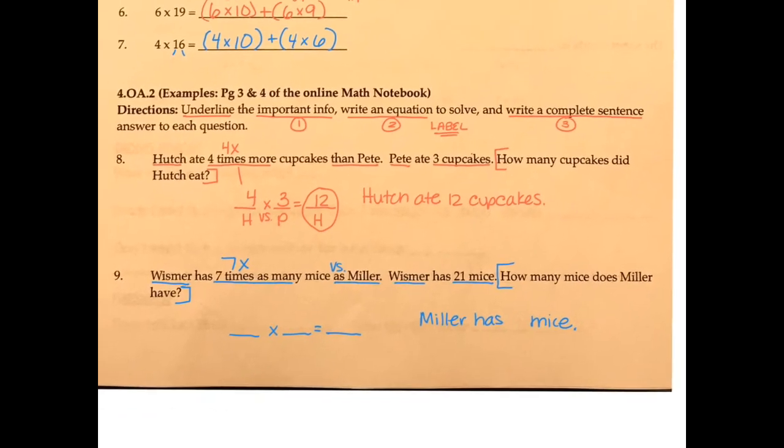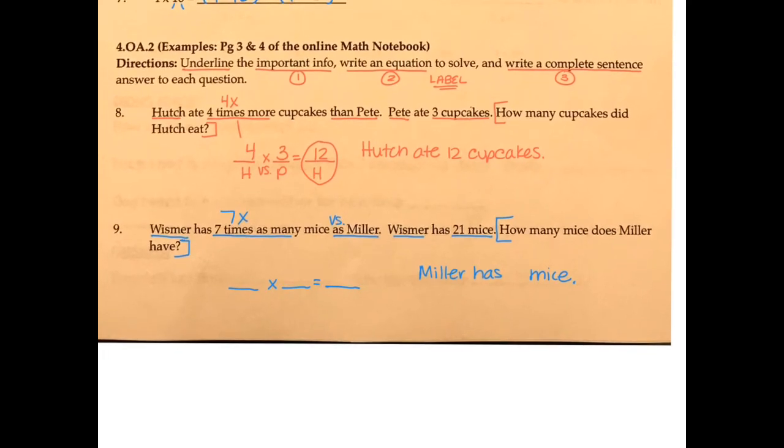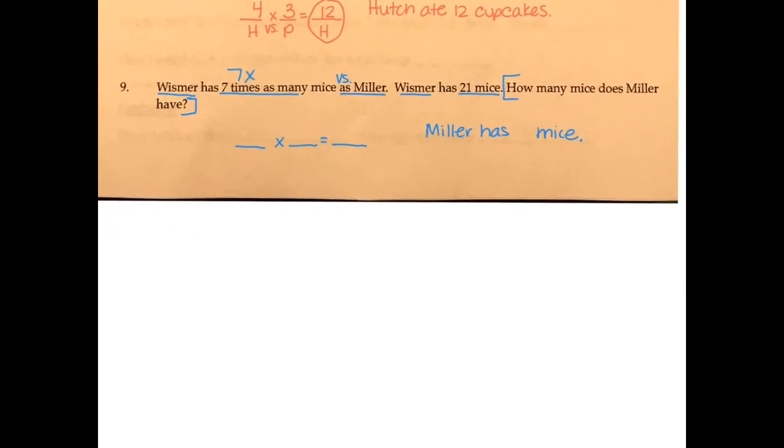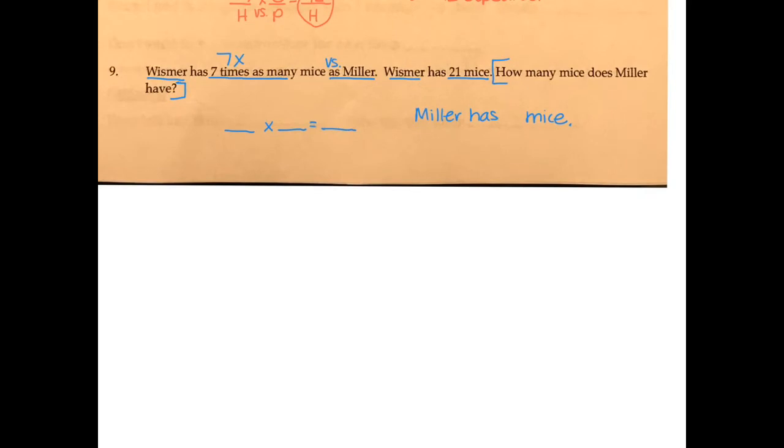All right, moving down, you can see our examples here. We need to be underlining important info, writing the equation, and labeling underneath, like Hutch, Pete, Hutch, that type of thing, and writing a complete sentence answer. So that's going to be required for your test as well. So let's go down to this one.